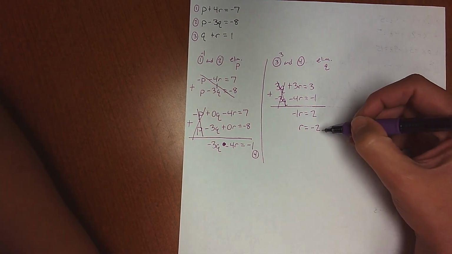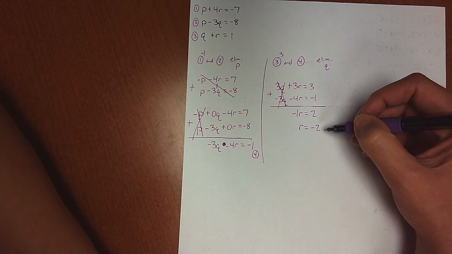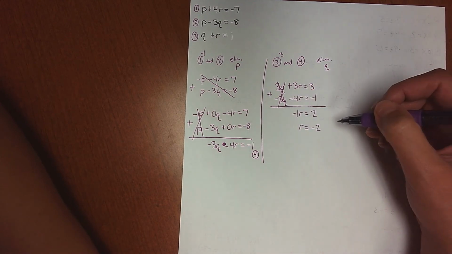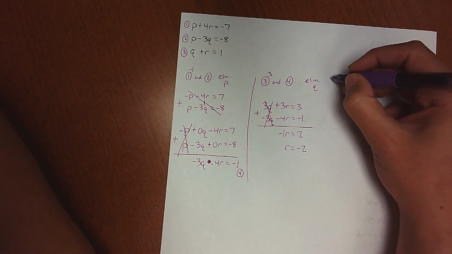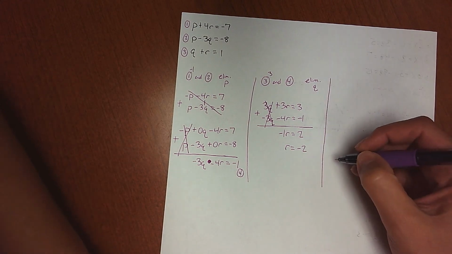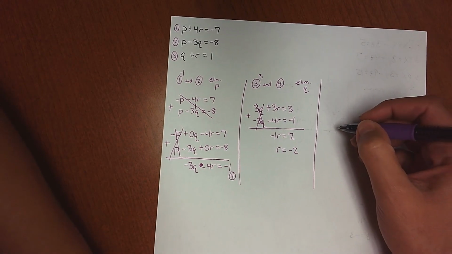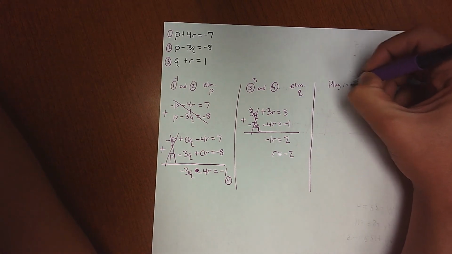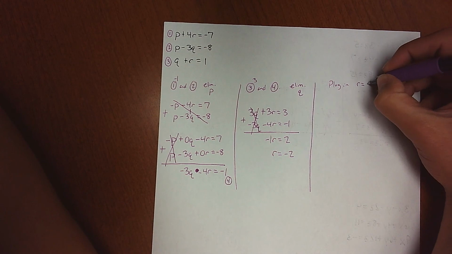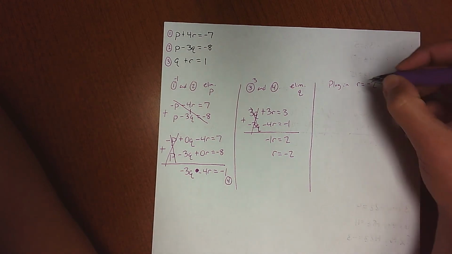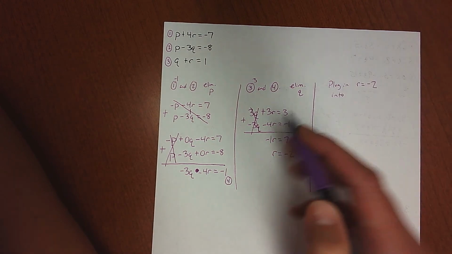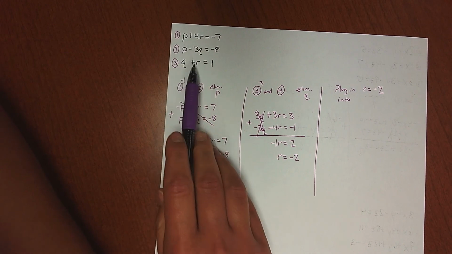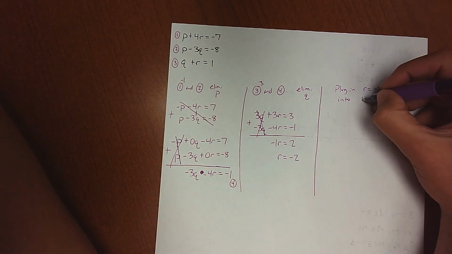So I've gotten one of my variables. Okay, normally I'd have to just plug this back into the last equations that I was working with, but if you look up at your original equations, each of those only have two variables to begin with. So what I'm going to do is plug in, or substitute in would be the better word to use, r equals negative 2 into my equations that had r in them. So I had equation 1 and equation 3.